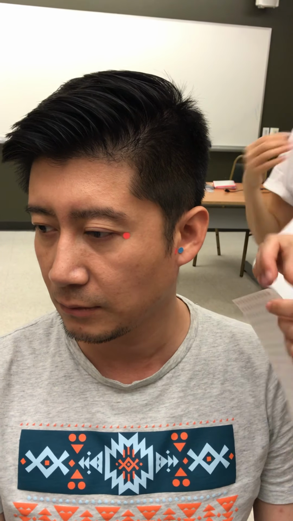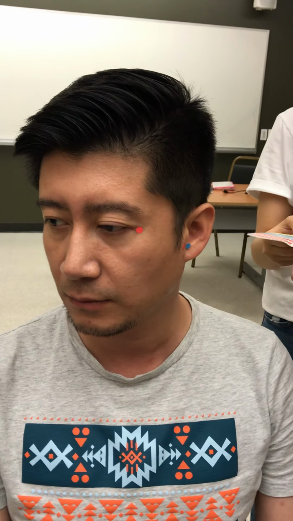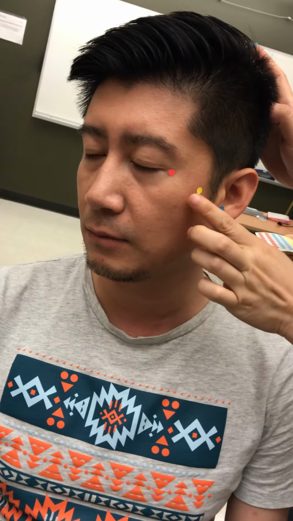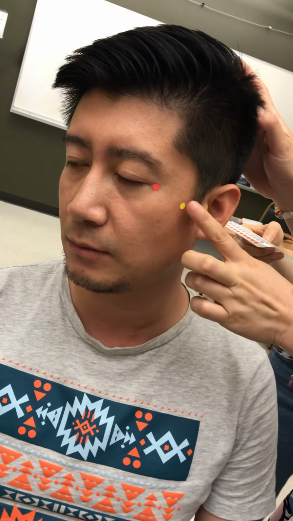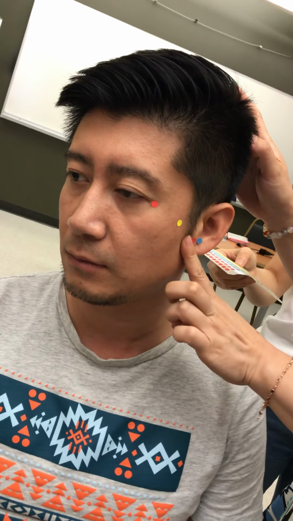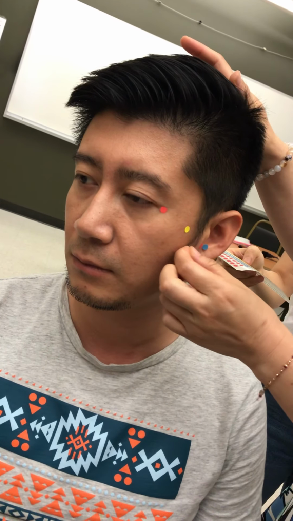GB3, we need to locate stomach 7. So we have the bone here. This is the cheekbone, the zygomatic bone, the arch. Below this one, but in front of the condyloid process, we have a point there. This is stomach 7.